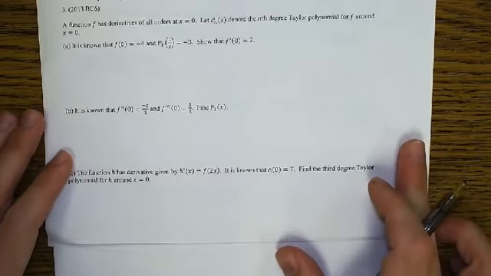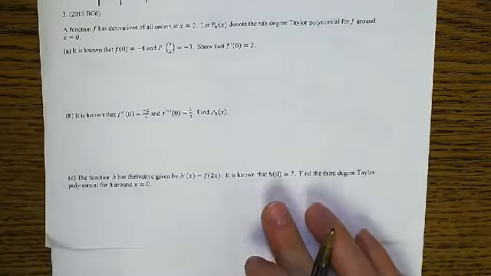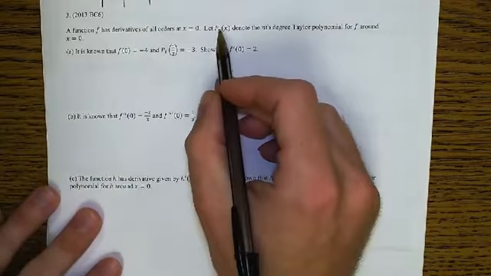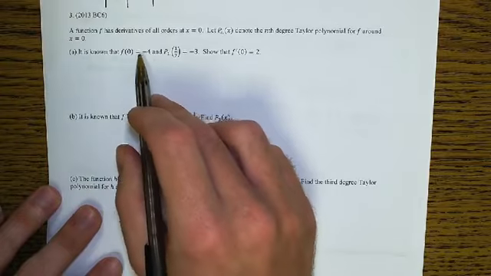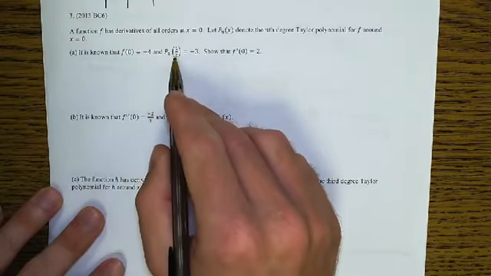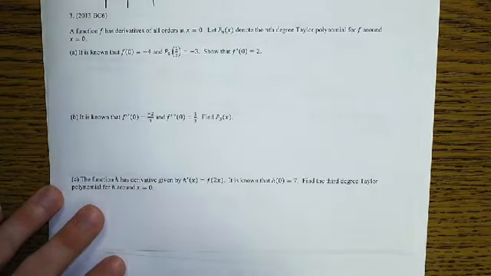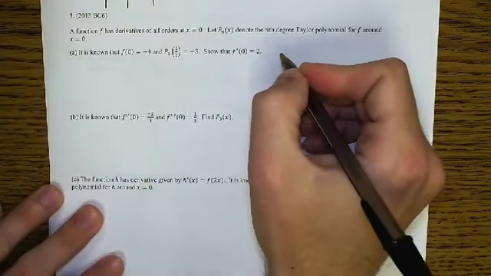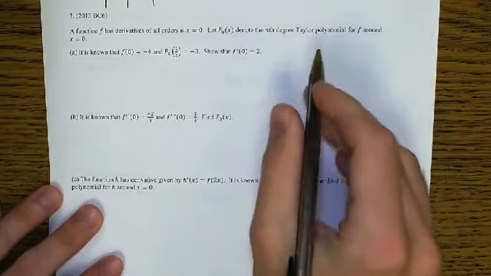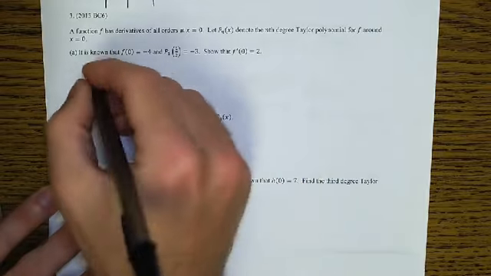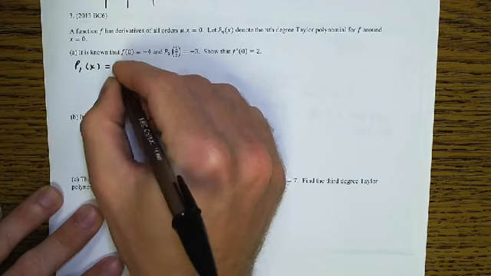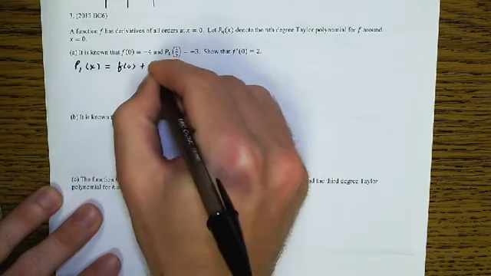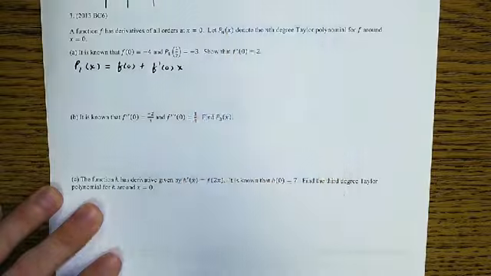Okay, next they're going to talk to us about this function f having derivatives of all orders. And they're going to ask us about specific Taylor polynomials, kind of what this means. So it's known that f of 0 is negative 4, and p1 at 1/2 is negative 3. And they want us to show that f prime of 0 equals 2. This one's very strange. What I'm going to do is say, well, p1 is the first degree Taylor polynomial, also known as the tangent line. So p1 of x is going to be f of 0 plus f prime of 0 multiplied by x.